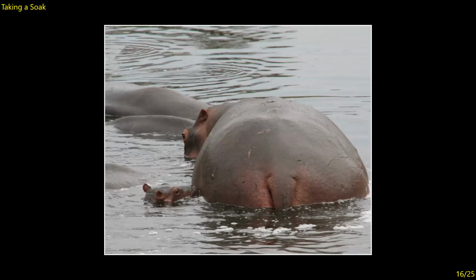Taking a soak. No, I'm not going to say anything. The interaction, the head position of the adult with the young one is really pretty cool.